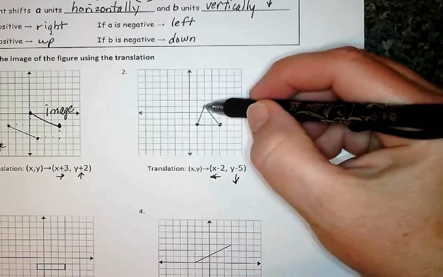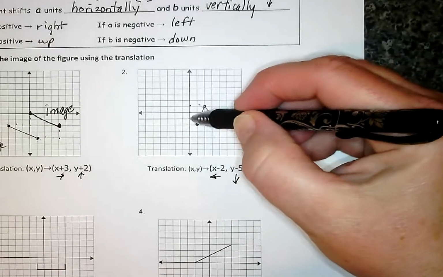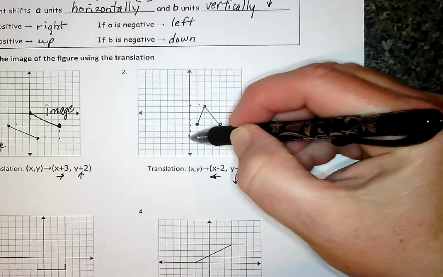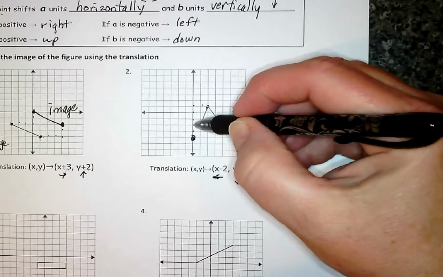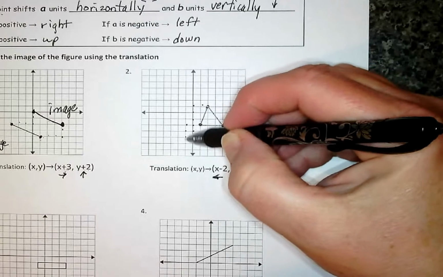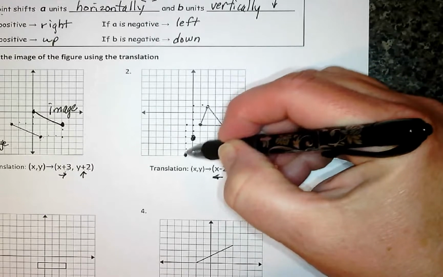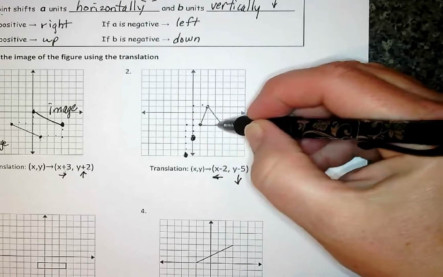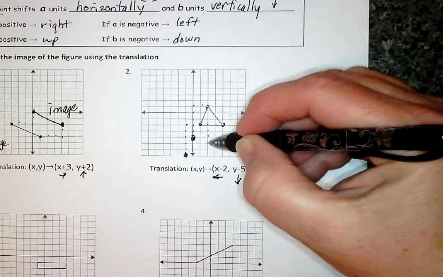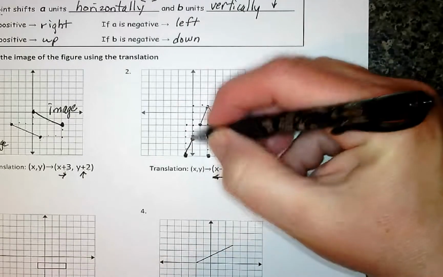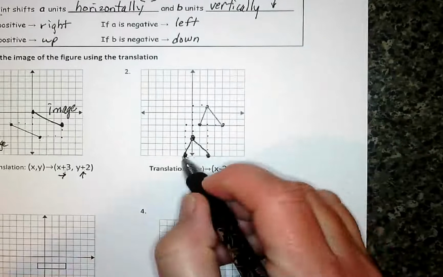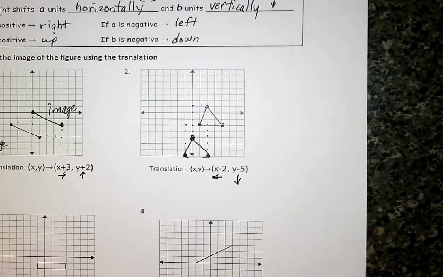So I take all 3 points, I just count out that same rule. So x goes 1, 2, then down 1, 2, 3, 4, 5. There's my first one. Same for the next two points. So you can see it's just a matter of, first of all, making sure you know which direction to go, and then moving all the points of your pre-image in that same pattern.